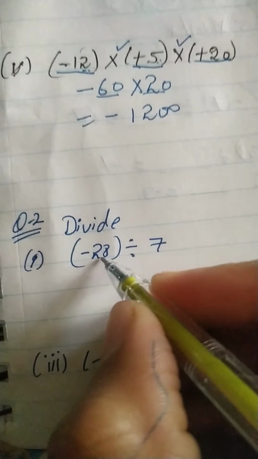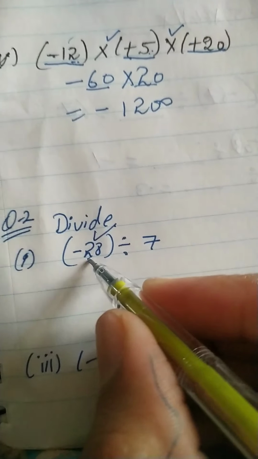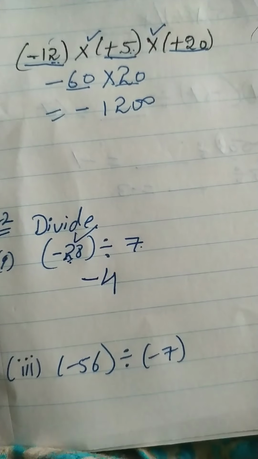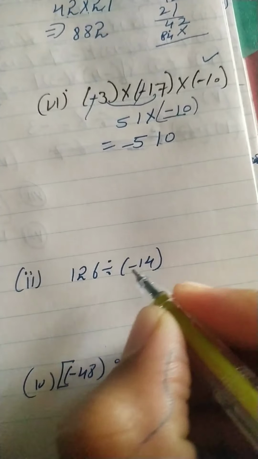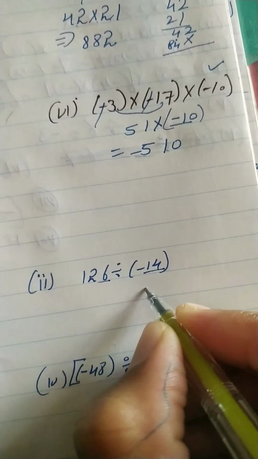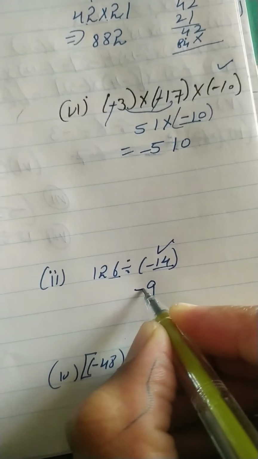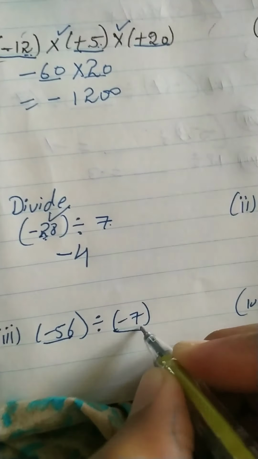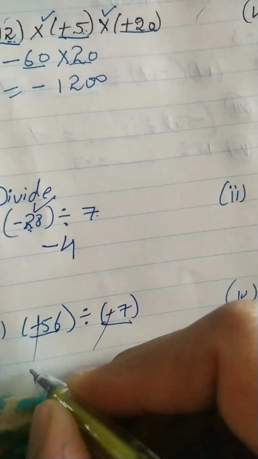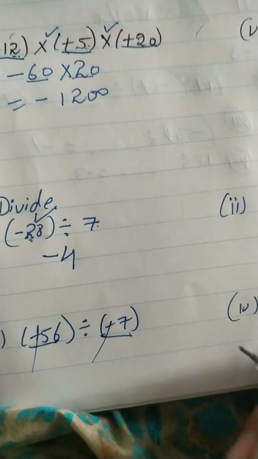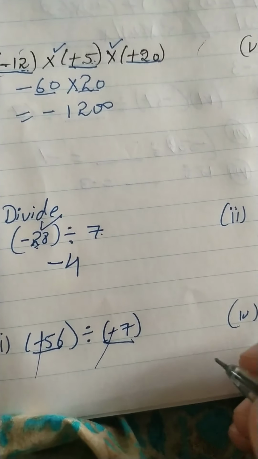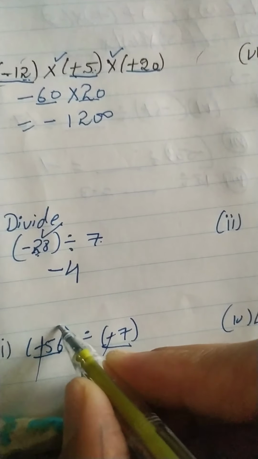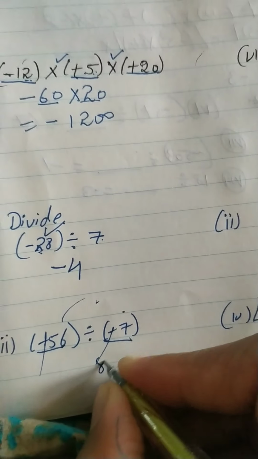Similarly in divide, only one negative sign is there. 28 divided by 7 is 4. Because this minus is not cut, minus will come in the answer. 126 divided by 14 is 9, and the minus is not cut, so the negative sign will come. Both terms have negatives, so minus minus cuts. 2 minus, 4 minus, 6 minus, an even number of minus signs you can cut in multiply as well as in divide. Now 56 divided by 7, that is 8.